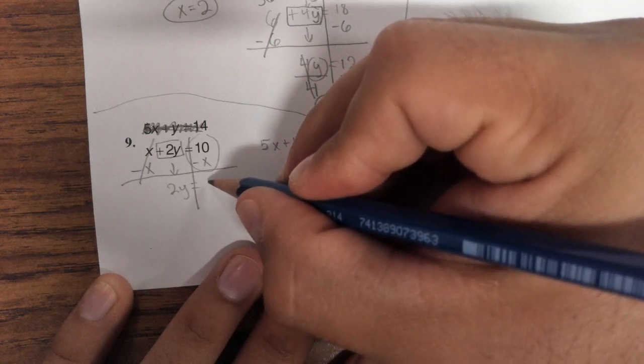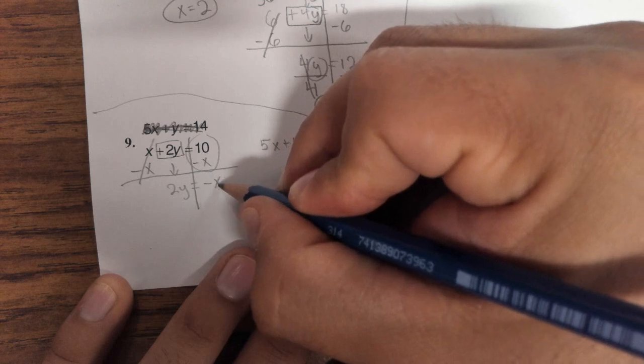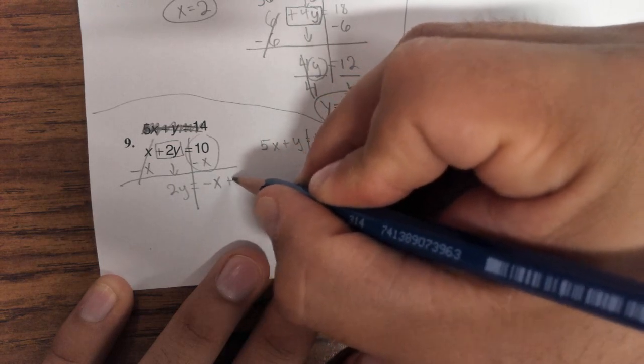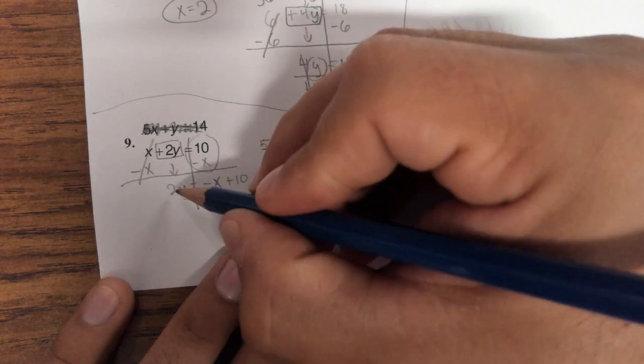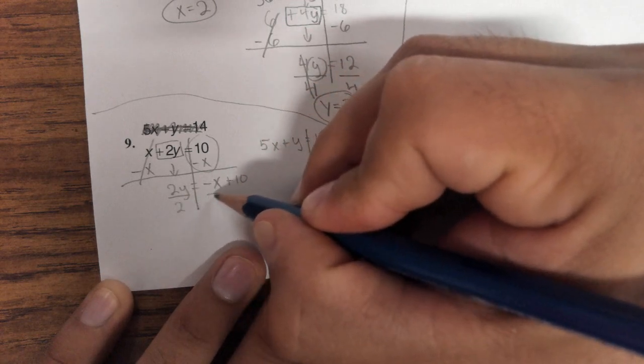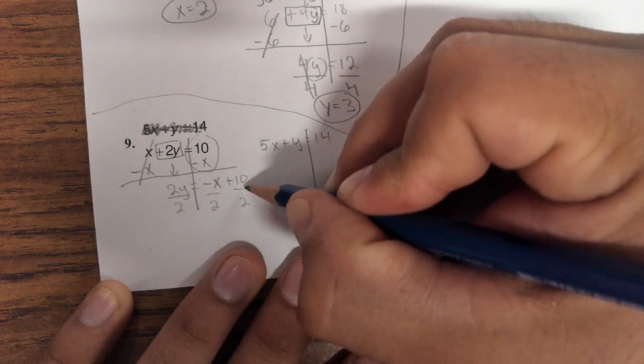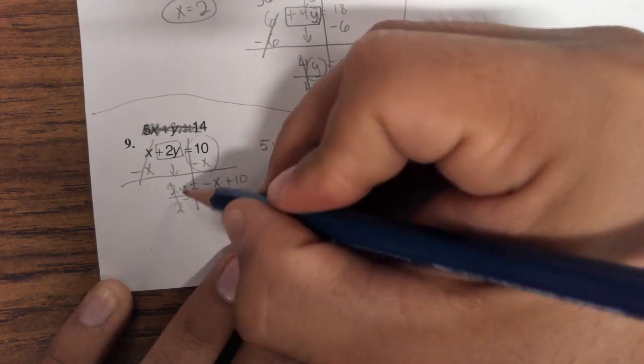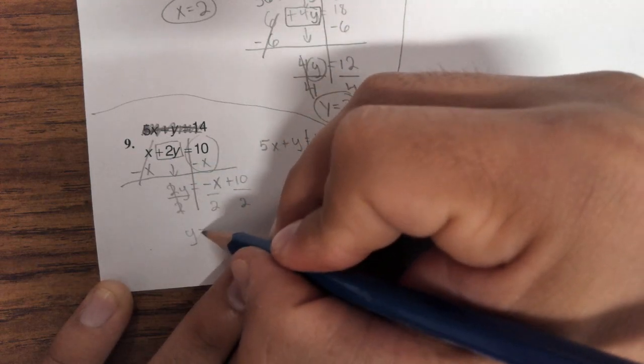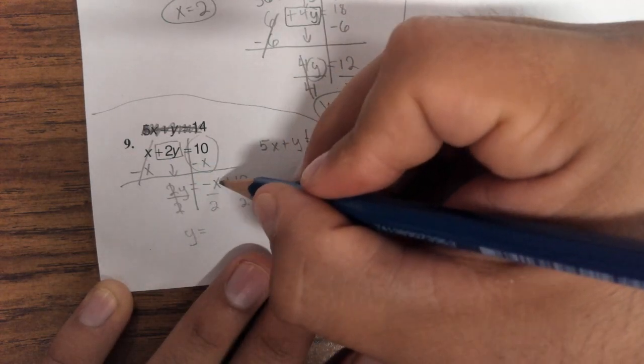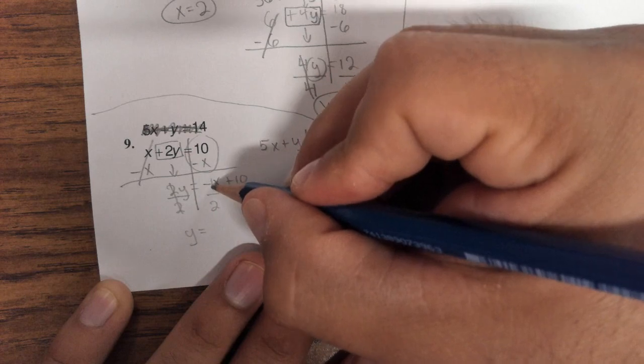I'm going to go ahead and put my x first just because that way I'm going to have mx plus b. And then now we can go through and divide everything by 2. 2 and 2 go away. We're left with y, so we have y equals. In between the negative and the x, I can always put a 1.